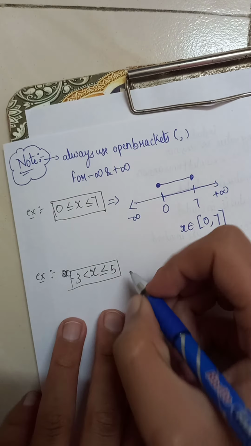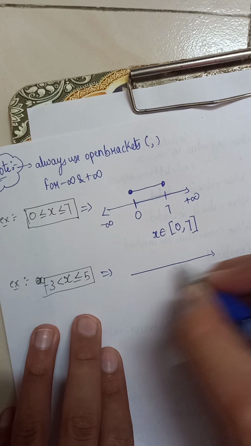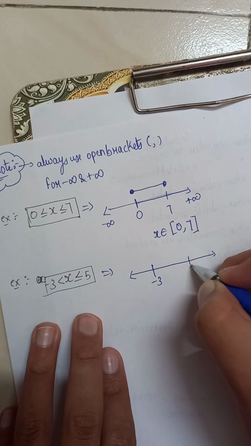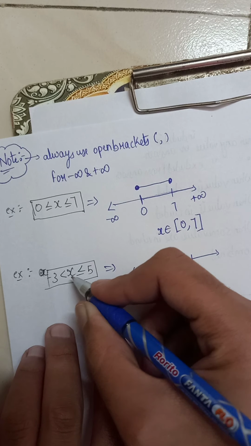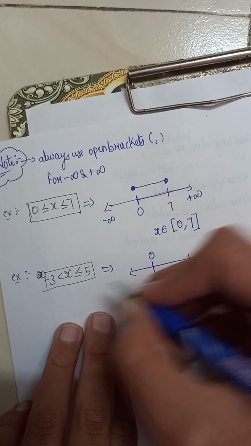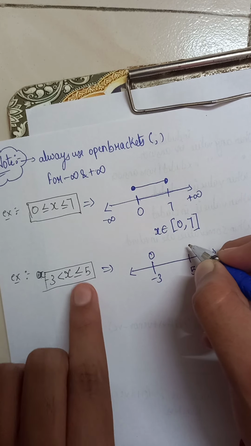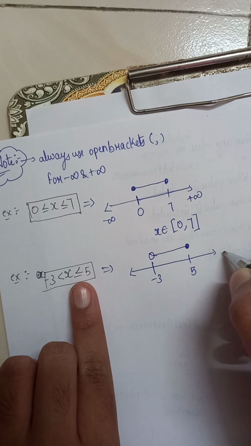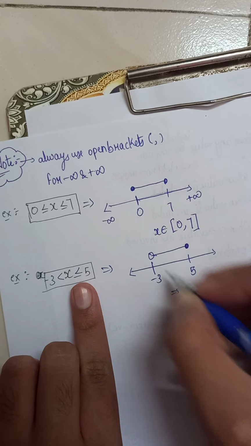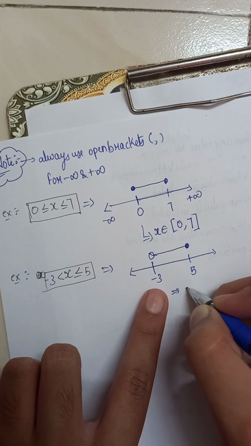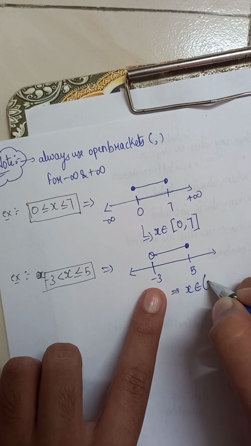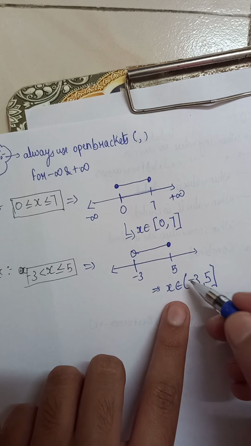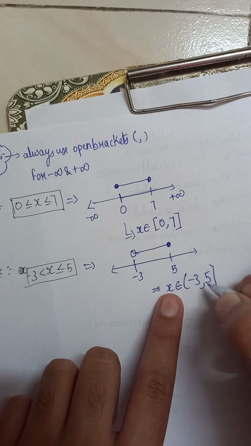Represent it like this: minus 3 and 5. On minus 3 there is no equality symbol, which means it's a hollow circle. On 5 there's an equality symbol, so a dark circle comes here and we join this. It implies that x belongs to open bracket minus 3 comma 5 and close bracket. Since 5 is included but minus 3 is not included, on minus 3 we put an open bracket, on 5 we put a closed bracket.